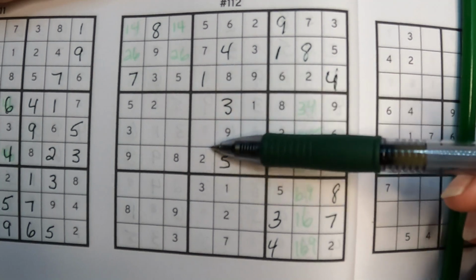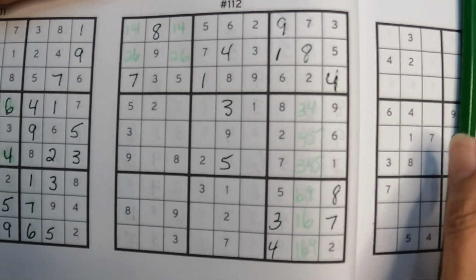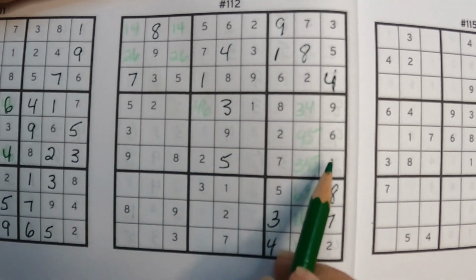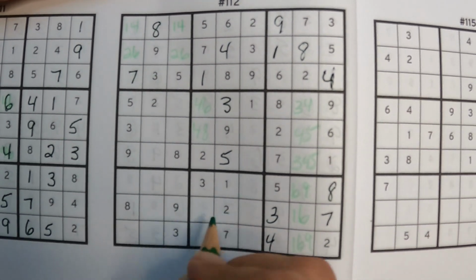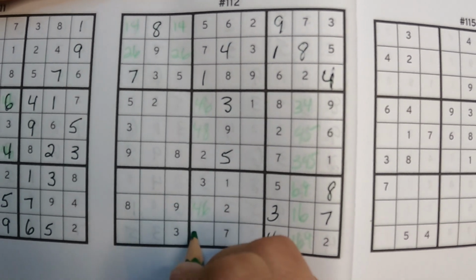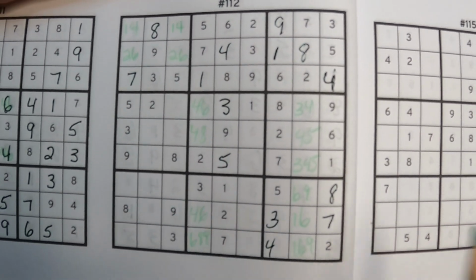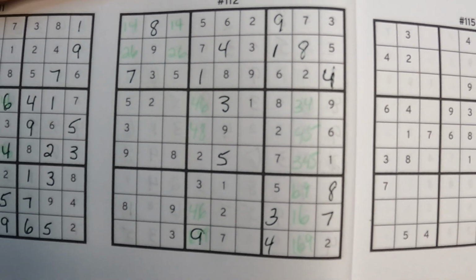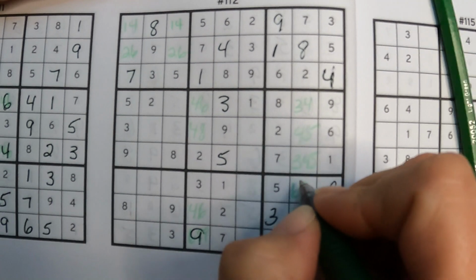Let's look at this column here. We've got 1, 2, 3. We're missing 4, 6, 8, and 9. We've got an 8 and 9 here. So 4, 6. A 6 and 9 here. So 4, 8. An 8 and 9 here, so 4, 6, and a 4 here, so 6, 8, 9. But that 9 is covering these two boxes, and that 9 is covering this box, so our 9 has to be here. And then we can get rid of this 9 over here, and so that means the only place our 9 in this box can be is here.